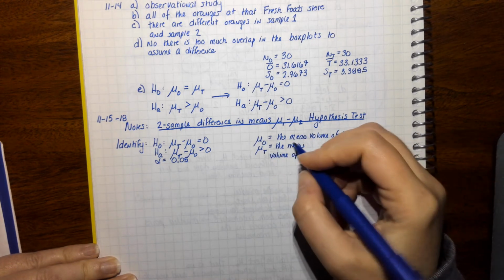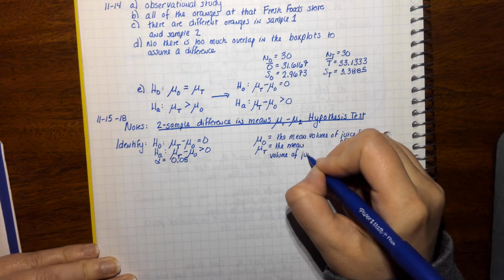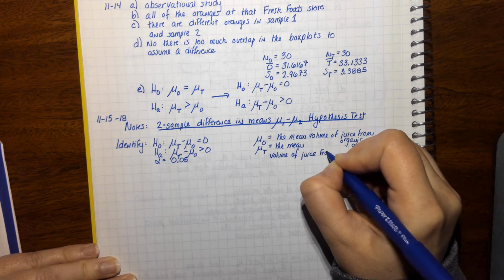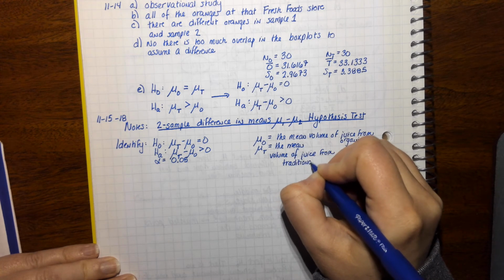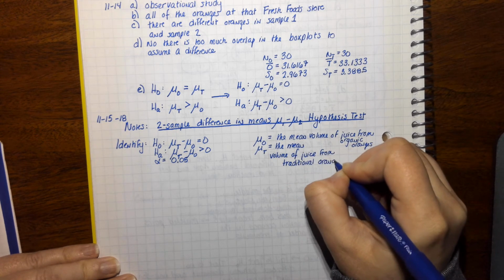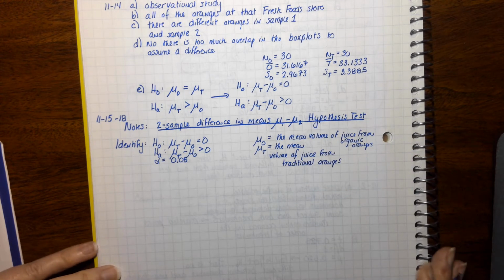Mu O is the mean volume of juice from organic oranges, and mu T is the mean volume of juice from traditional oranges. Okay, great.